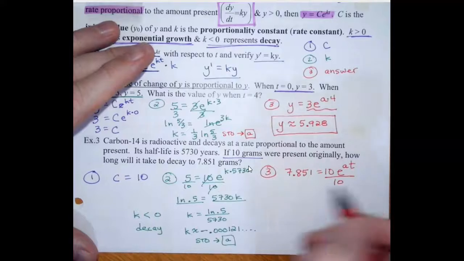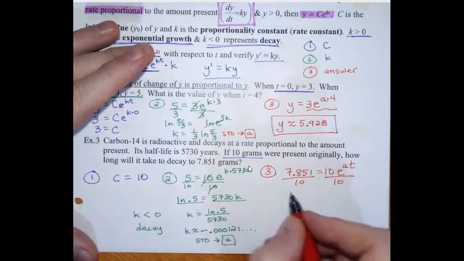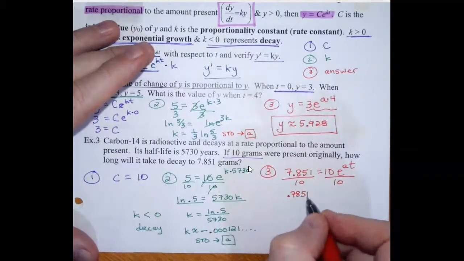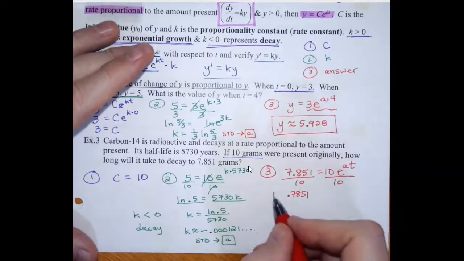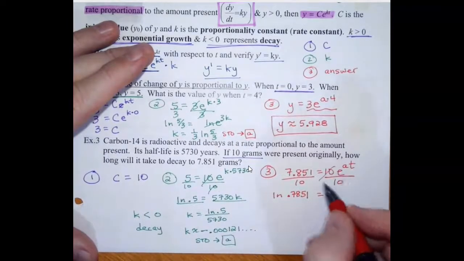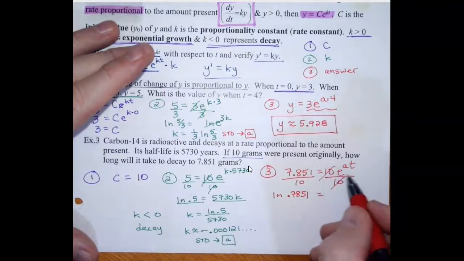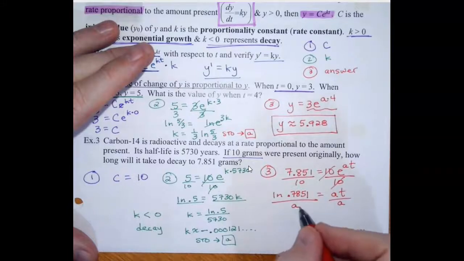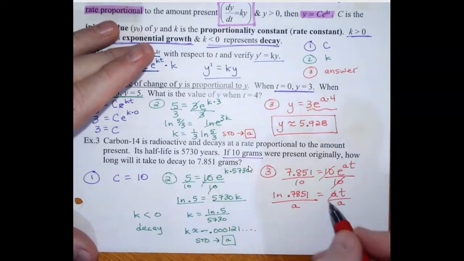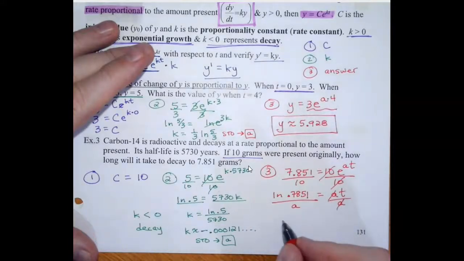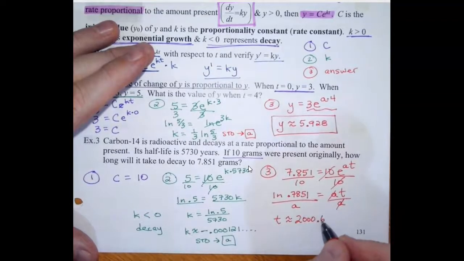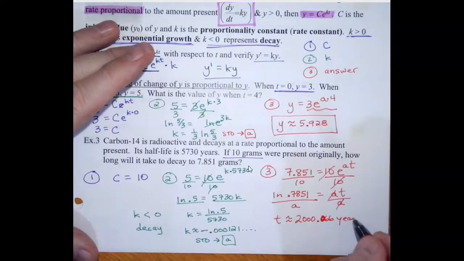Okay, so we're going to divide both sides by 10. So that's going to give us 0.7851. And then we would take the natural log of both sides, because we take, so this is gone, we take the natural log of e, that their inverses cancel, so that's a, and a is stored in our calculator, so we're going to just take that divided by a, so you'll type that in, divided by a, enter, and then you will get that is about 2,000, oops, that's a 0. So about 2,000 years, actually.